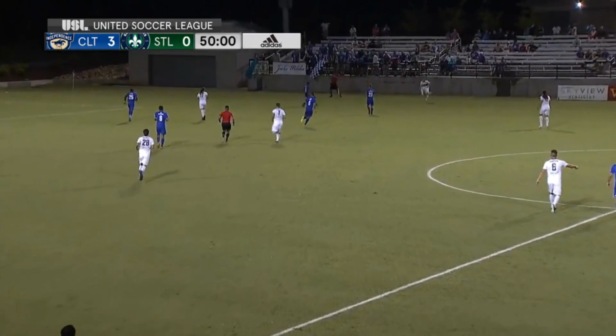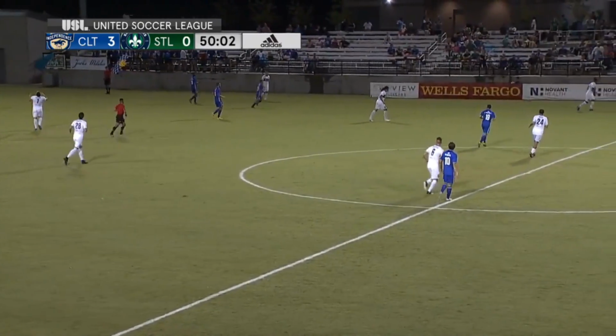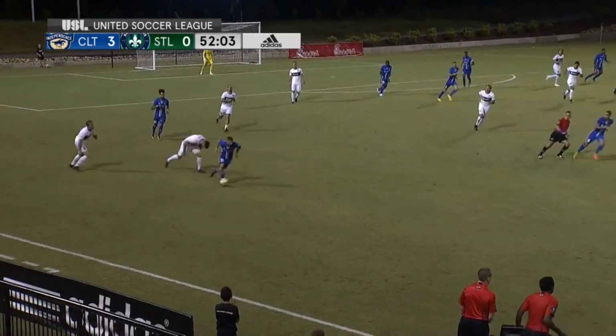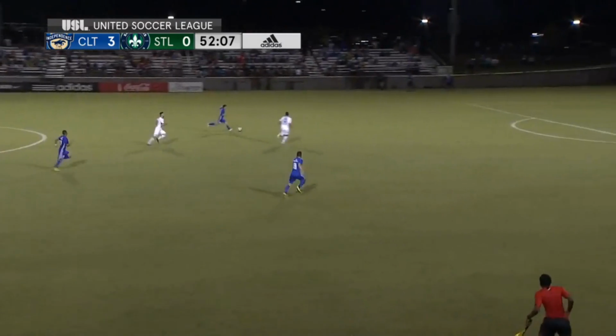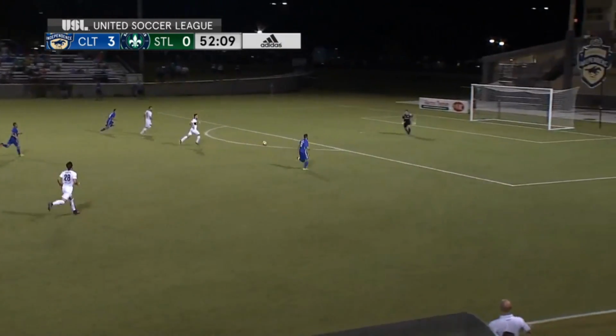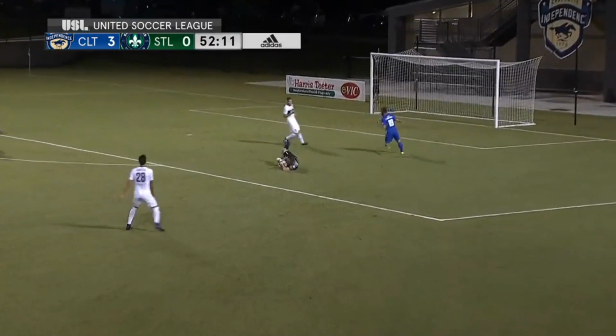Now this is just a bad touch. I try to play it one time back to my center back, and I just hit it out of bounds. Here, their guy gets around us. It's now a 2v1. I have to kind of stay in the middle. I try to put some pressure on, and luckily he hits it straight to our goalie.